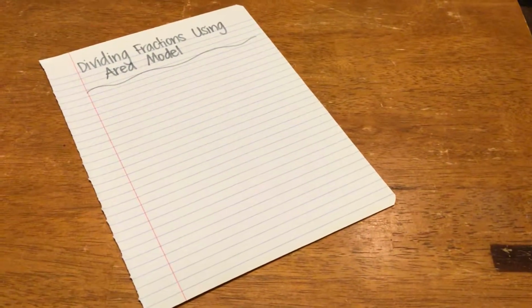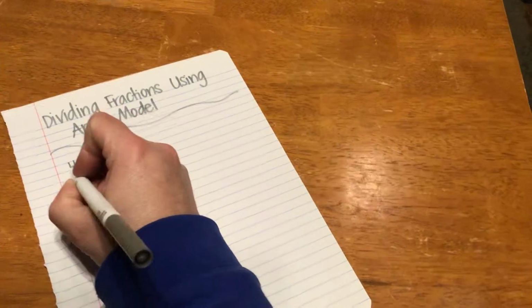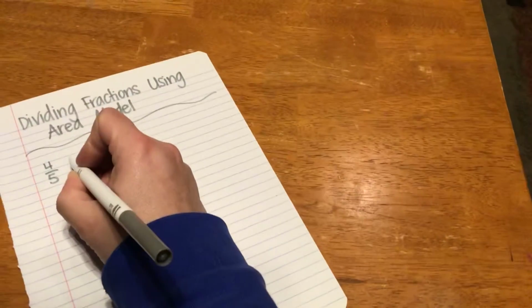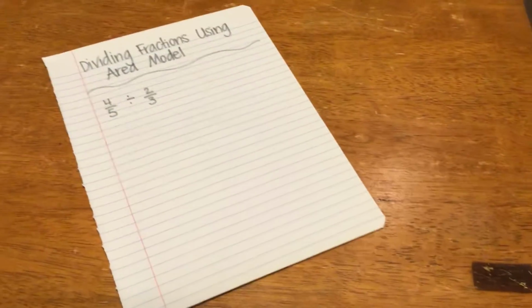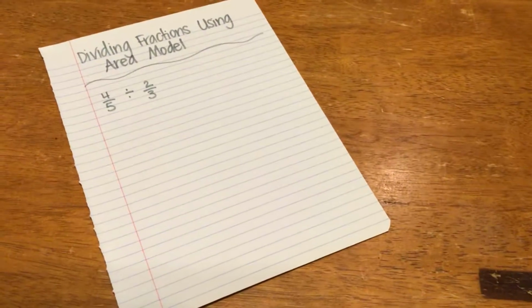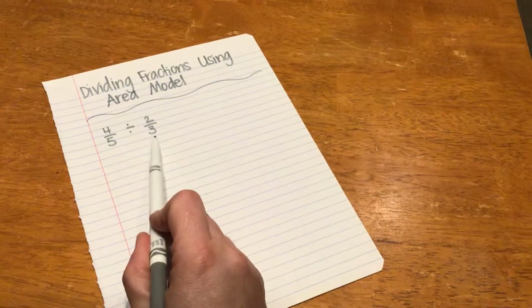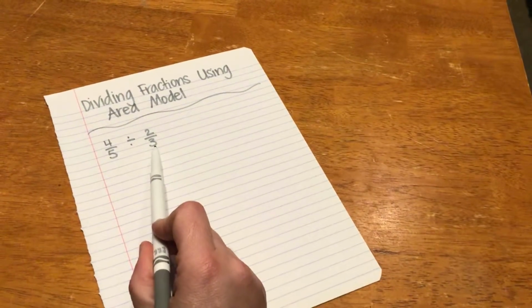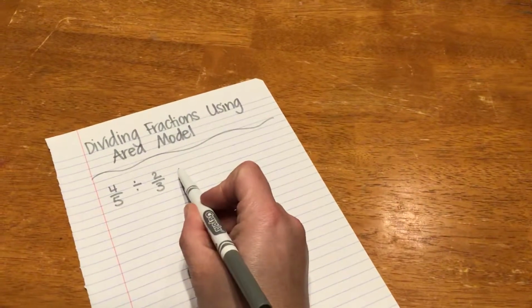So if we have a fraction division problem, and we will just make one up here, 4/5 divided by 2/3. Now we all know that there's the traditional way to solve this, where you can use the reciprocal and flip that divisor, the 2/3. This is our dividend and this is our divisor. We can flip the divisor and use the reciprocal 3/2 to solve this problem. That's one way that we can do that, and we'll come back to that in just a minute. But I want to show you a different way.